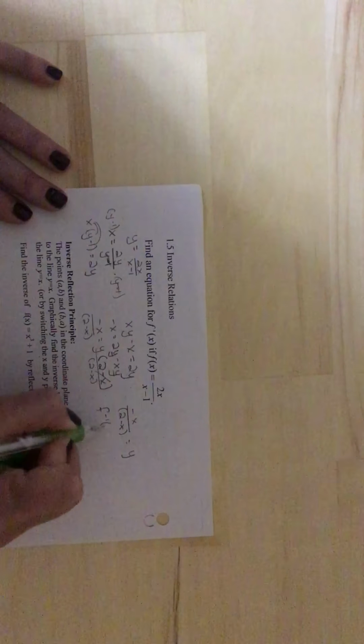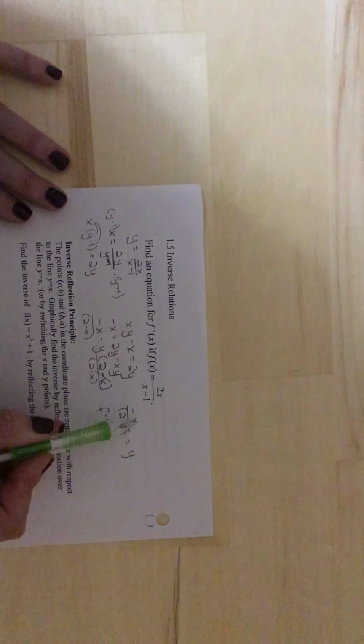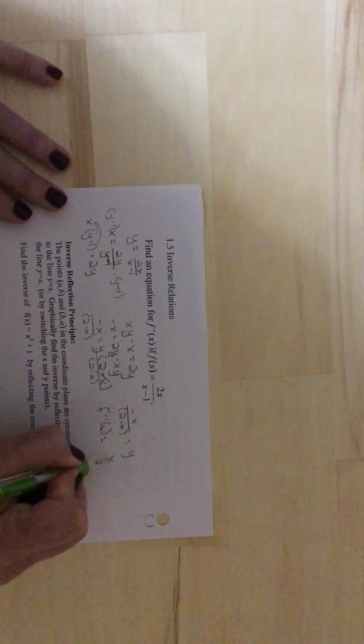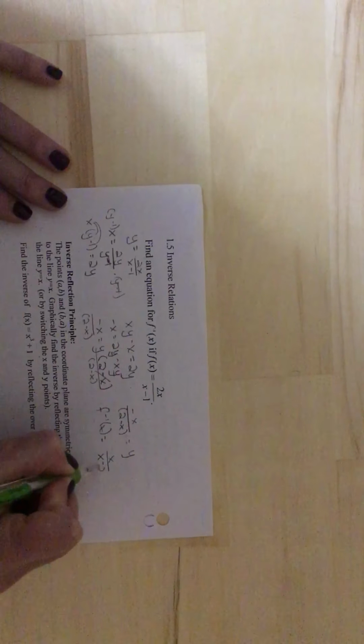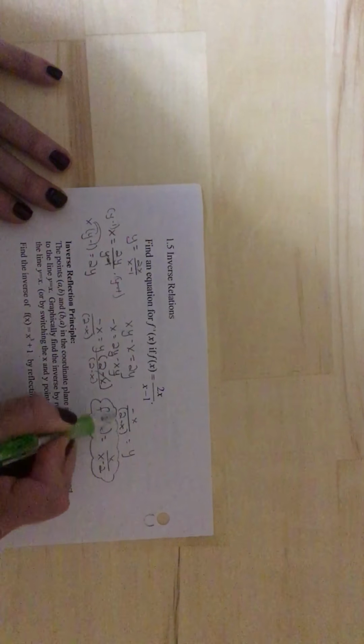Writing it in inverse notation and factoring a -1 out of the numerator and factoring a -1 out of the denominator, I end up with x over x minus 2. And that is my final answer.